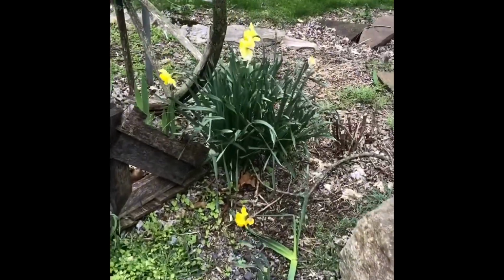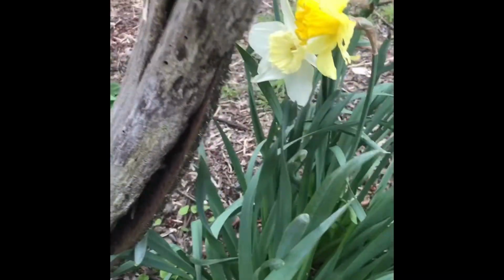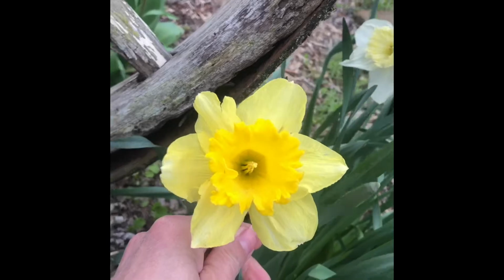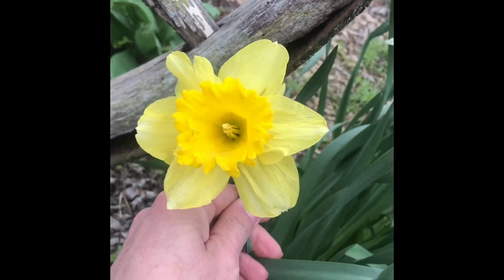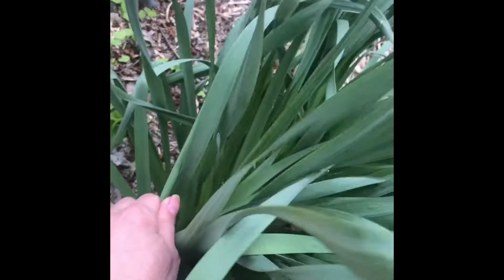I have something I want to pick. Can you guess what it is if I'm gonna pick it and I'm outside? I'm gonna flip the camera around so you can see. Here it is. Do you know what these pretty flowers are called? These are flowers that come up every spring. They're called daffodils. They're one of my favorites. So I'm gonna pick one of these.